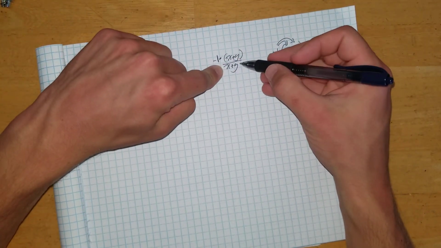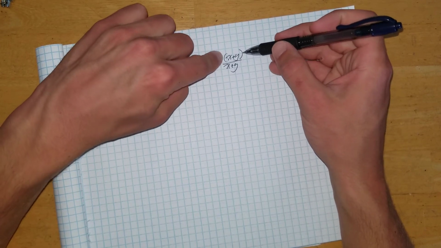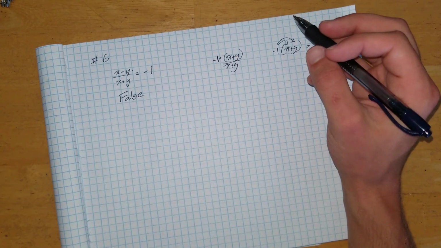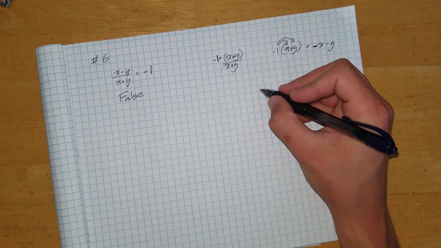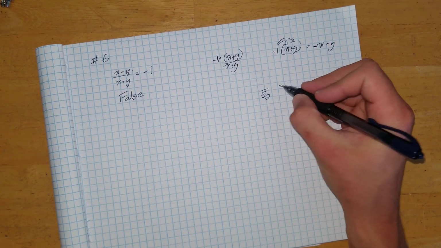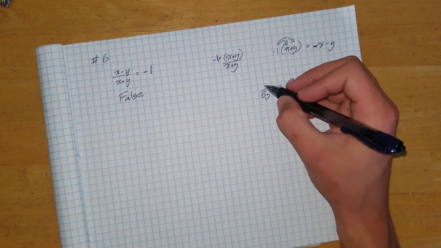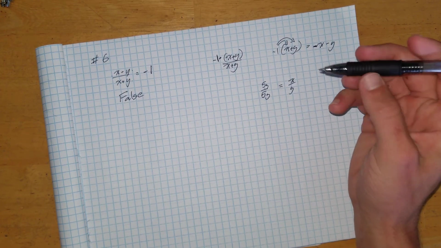You're gonna take what's in the bottom and then you're gonna copy it up top. We'll just do it with number 4 really quick. You have 5y in the bottom equals x over y. So I'm gonna put another 5y up here.